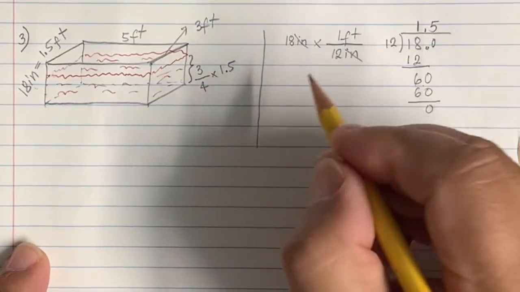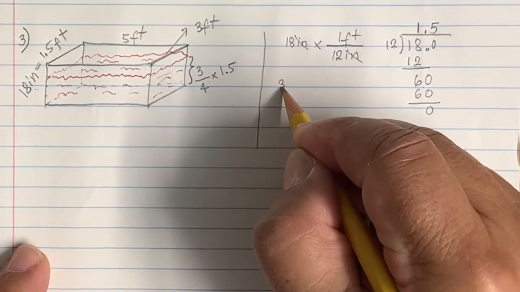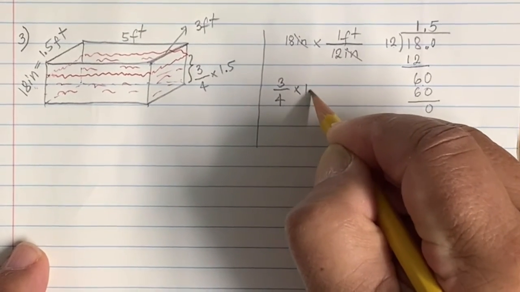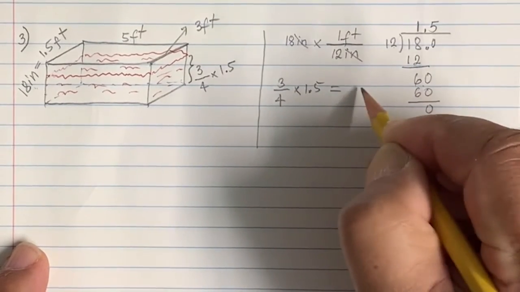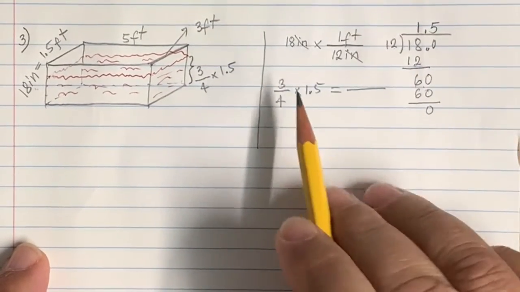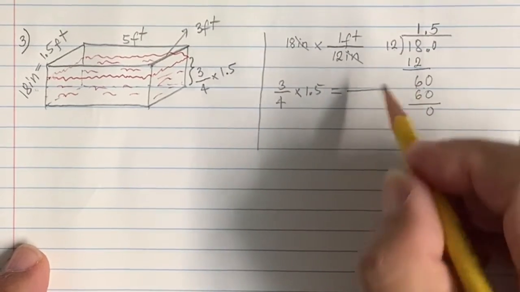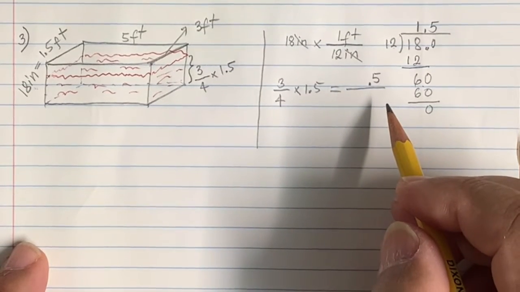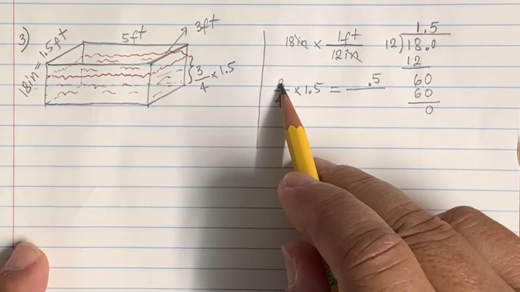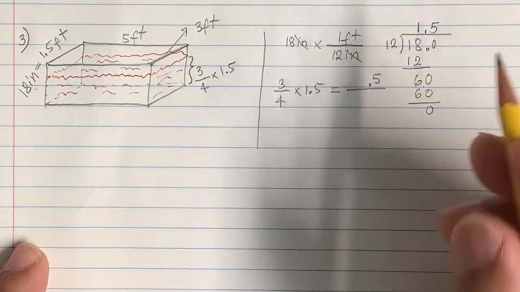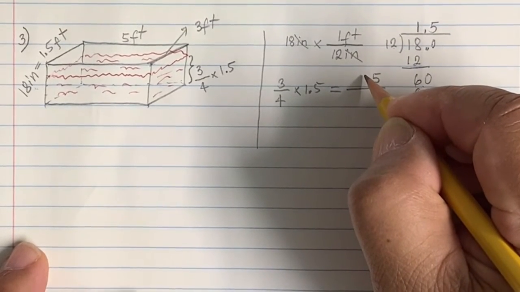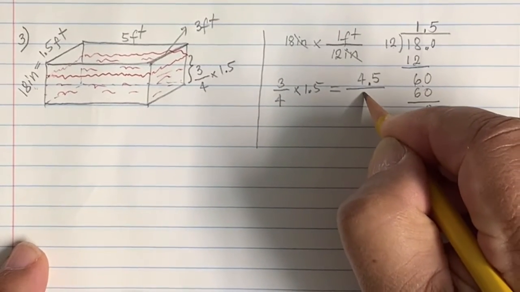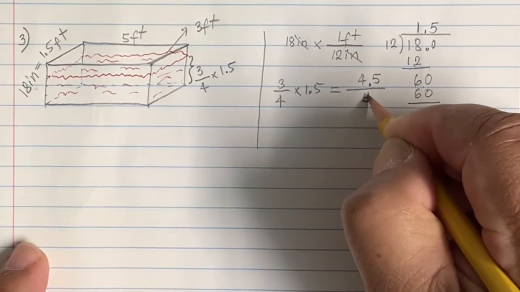So 3/4 times 1.5. That's going to be what? So 3 times 5 is 15, right? So you're going to carry 1. 3 times 1 is 3 plus the carry 1, which is 4. And then down here going to be 4.